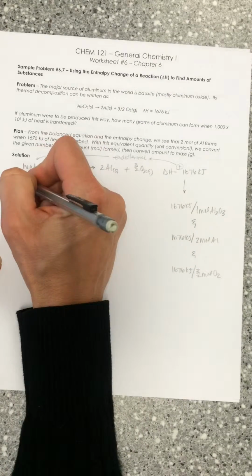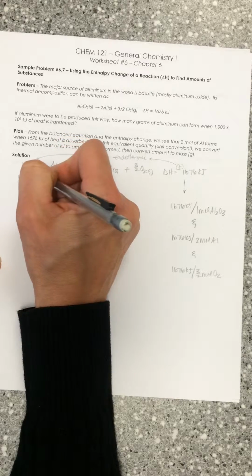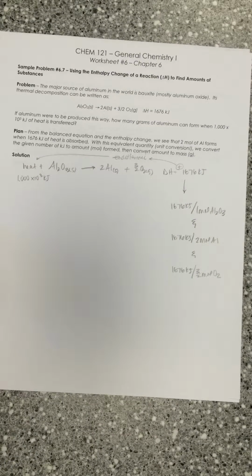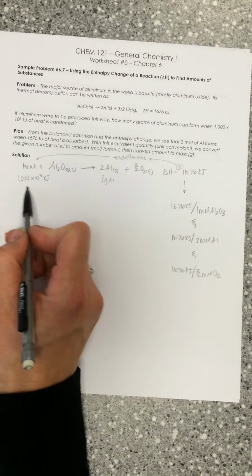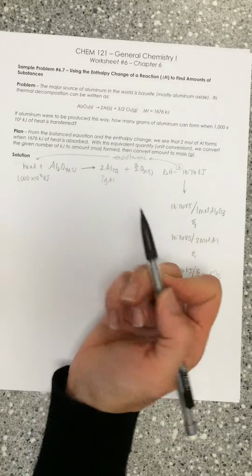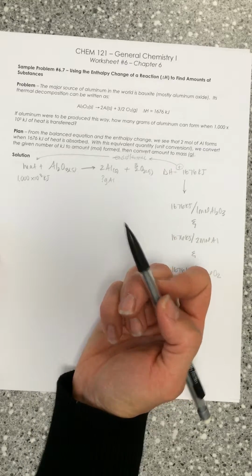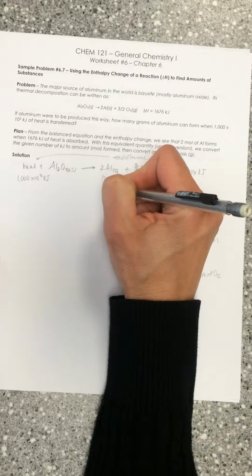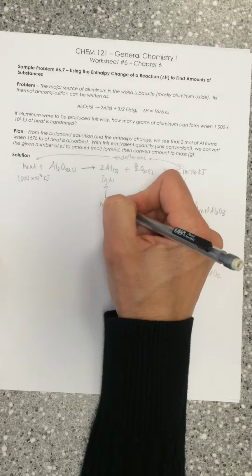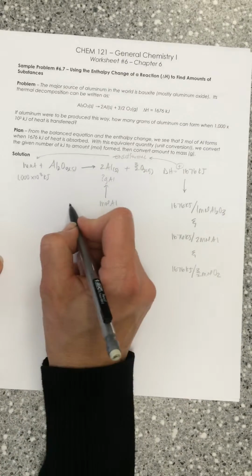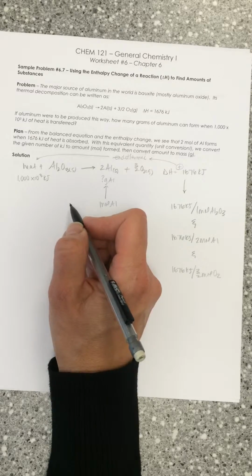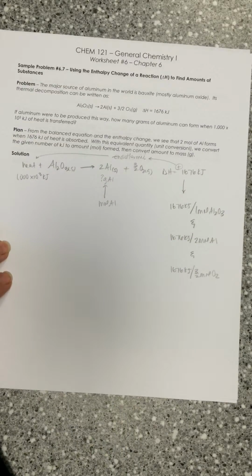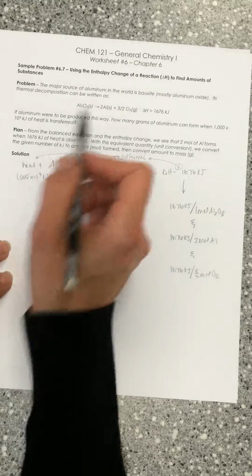The information that we're given is that we have 1 × 10⁵ kilojoules of heat, and we want to know how many grams of aluminum we can form. So again, what information do we know, where do we want to go, and let's figure out the walk we need to take to get there. I might take a little bit of a walk backwards here. I can get grams of aluminum if I know moles of aluminum. I can use my balanced chemical equation to walk between moles of aluminum and moles of aluminum oxide, or bauxite.